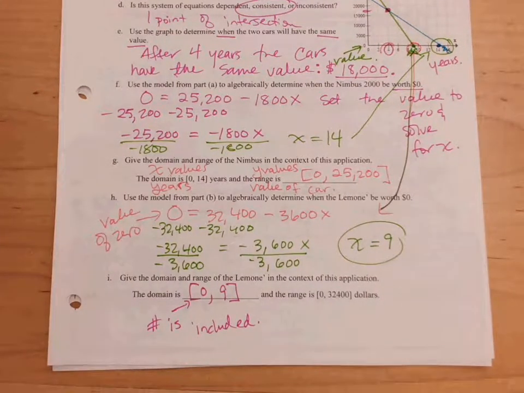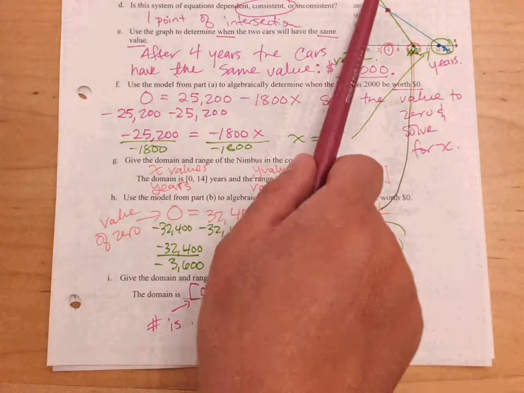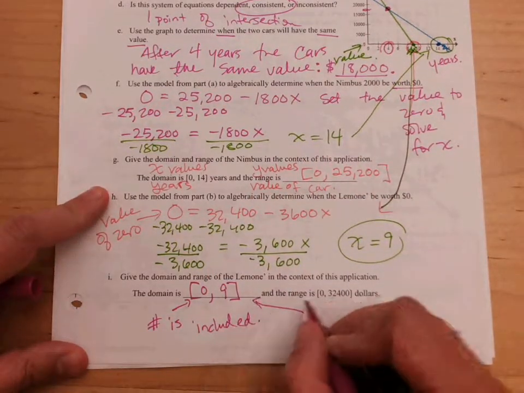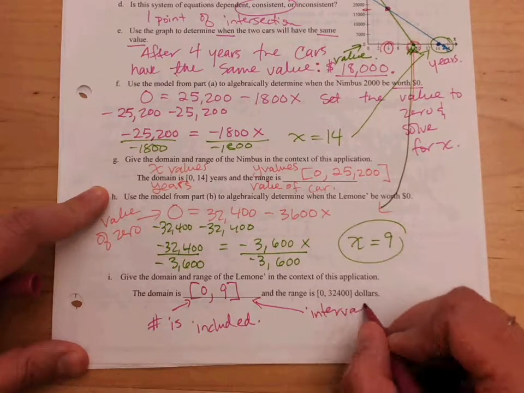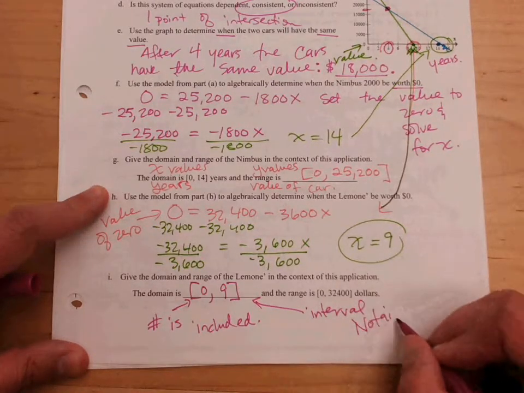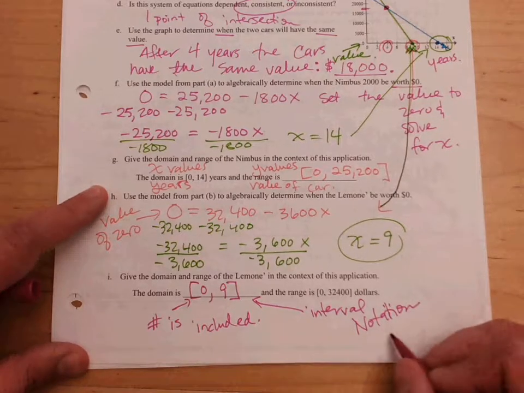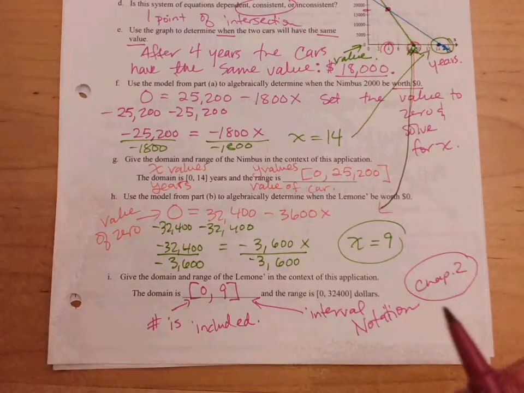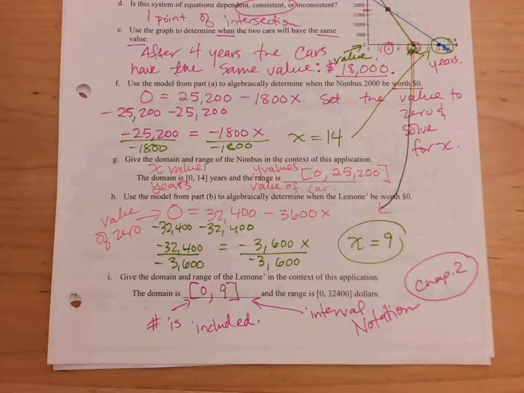Yes, because you can own the car for half a year. You can own the car for 7.5 years. You know what I mean? All the numbers from 0 to 9. This is what we call, actually, sorry, I should say this. This is called interval notation. Okay, in Math 60, we learned this in Chapter 2. So you can always go back and review domain, range, interval notation, function notation, functions, if you'd like to, okay? And that's going to be very helpful because we're going to keep coming back to that.